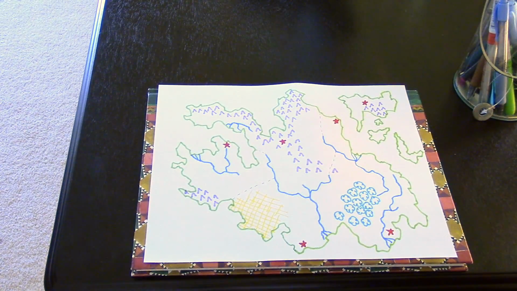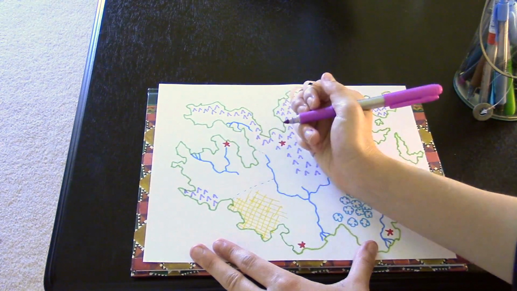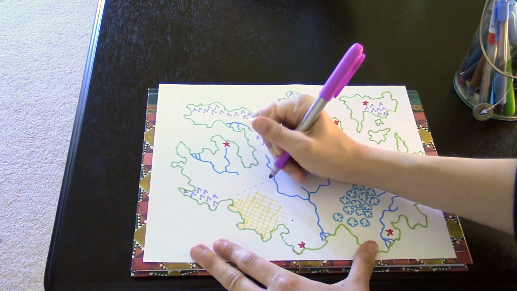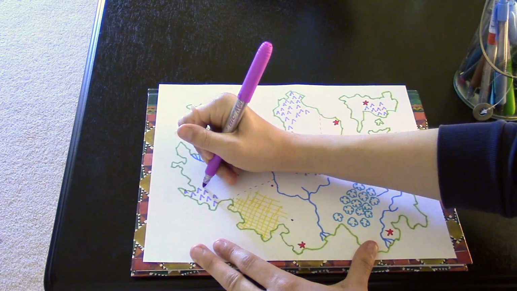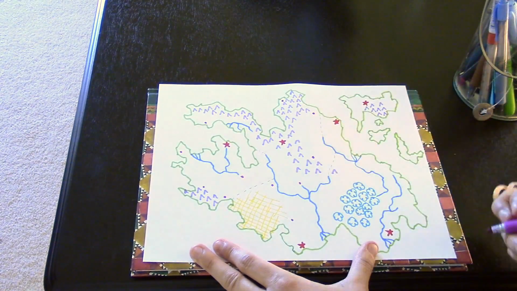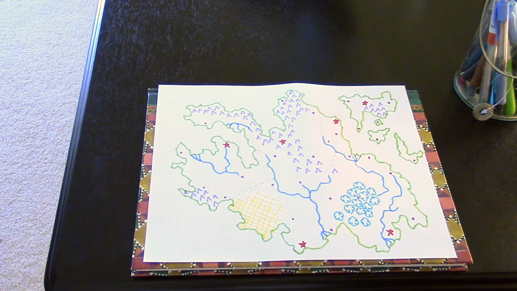Now let's fill in smaller cities. Basically, I just kind of dot cities wherever my heart desires. So maybe you got one here, here. Cool, so now you have a basic map.